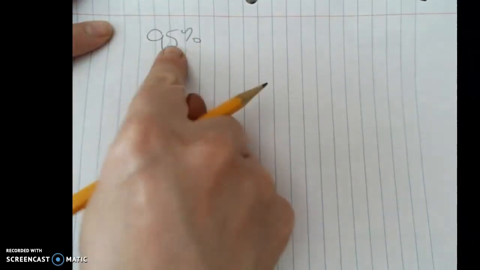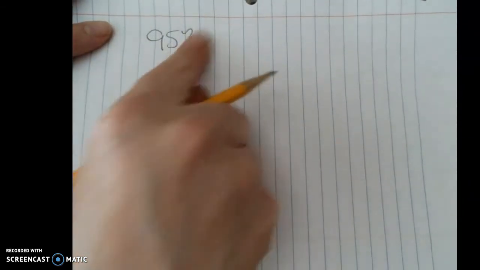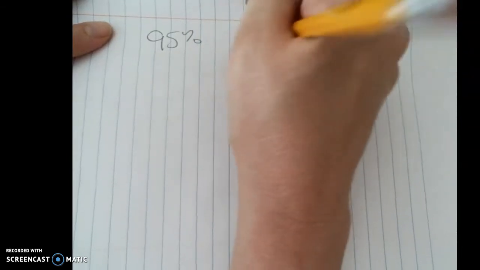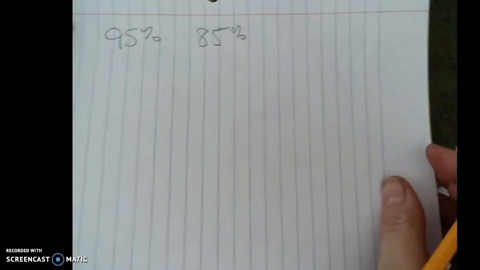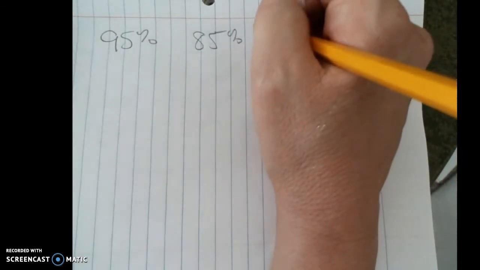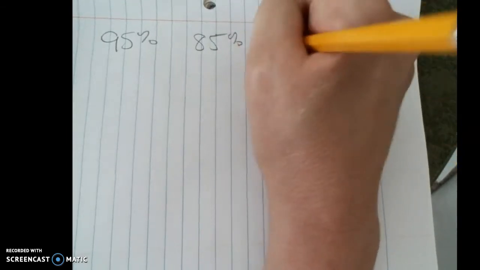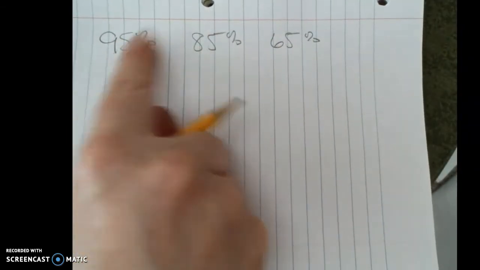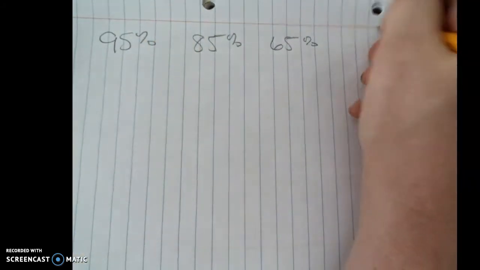So let's do another example. Say they did 95 on the first test. So they did an ounce of prevention. They worked really hard to get their grade good to begin with. And then maybe they got an 85% the next test. Again, they're working hard. And maybe the third test, you know, it wasn't their day. They thought it was hard and they got a 65.